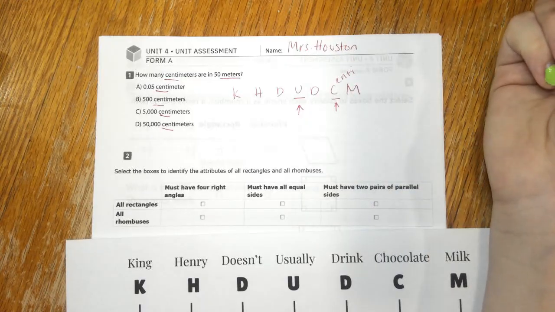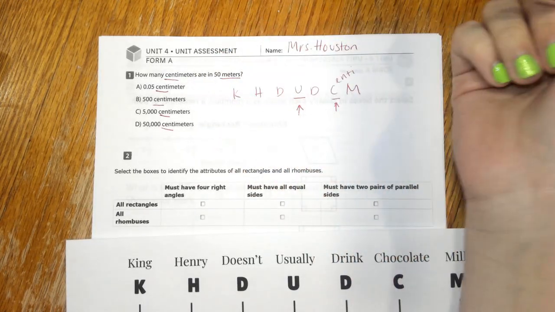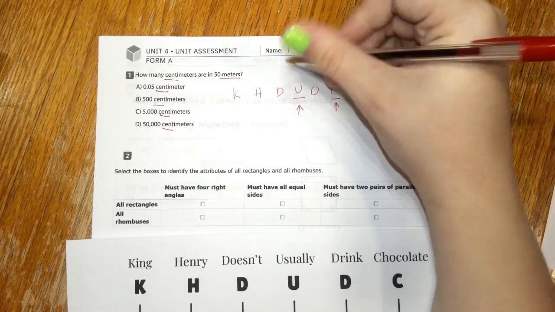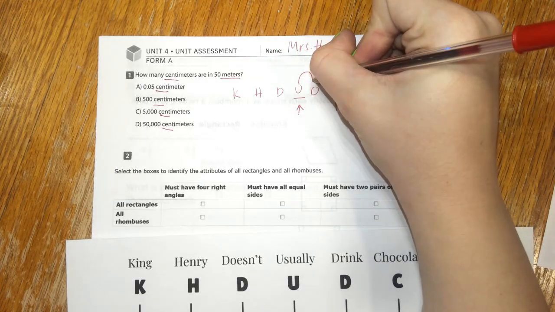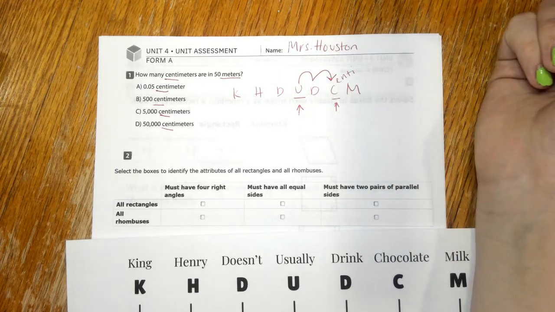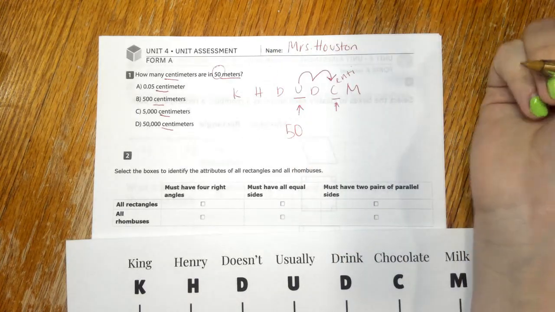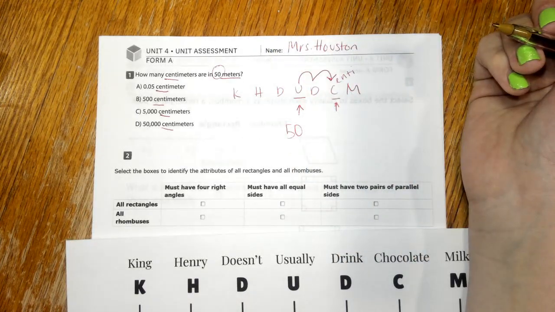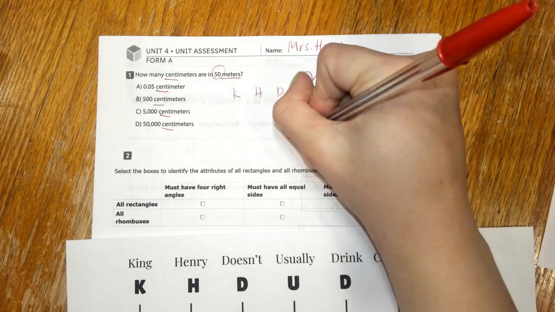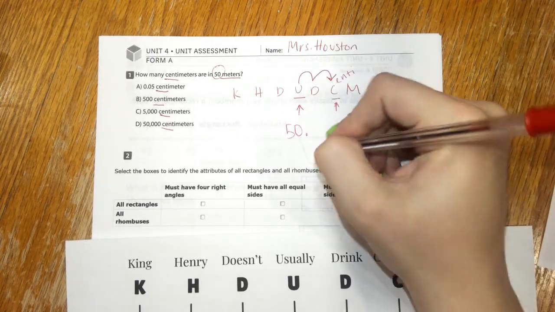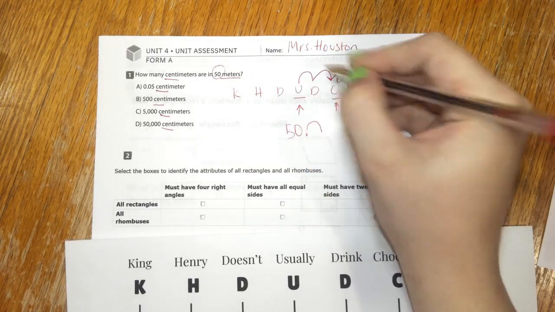Now think back to powers of 10. These are powers of 10, so all I have to do is see how many times I moved. I went 1, 2 to end up here. So I'm starting with the number 50. Well, I don't see a decimal there, but I know that's a whole number, and the whole number always has a decimal on the back of it. I'm going to move that decimal 1 time, the same direction.